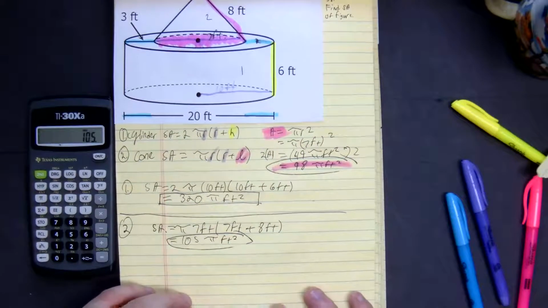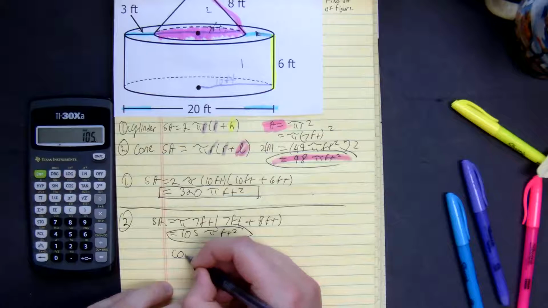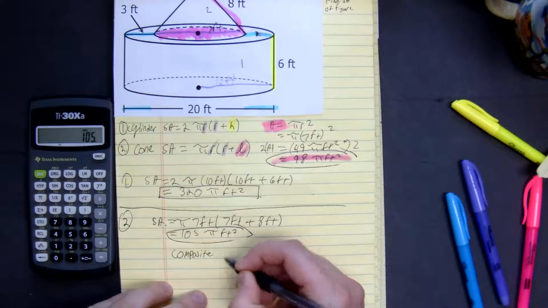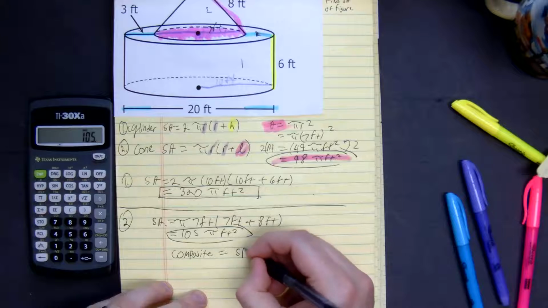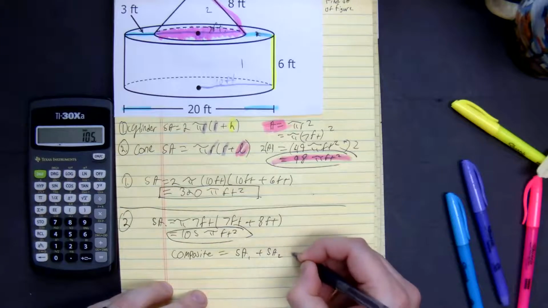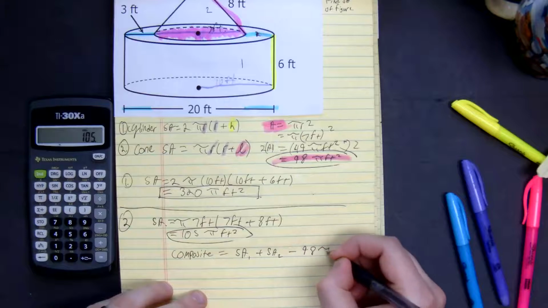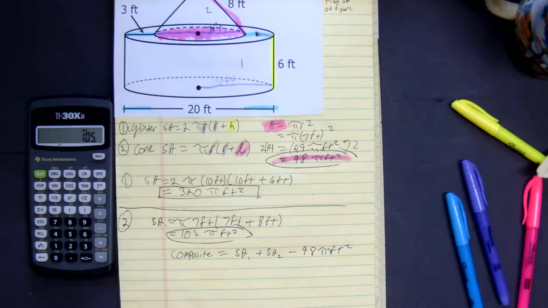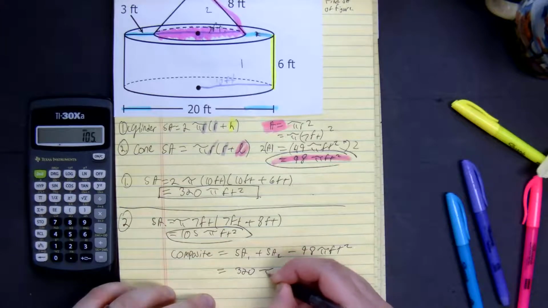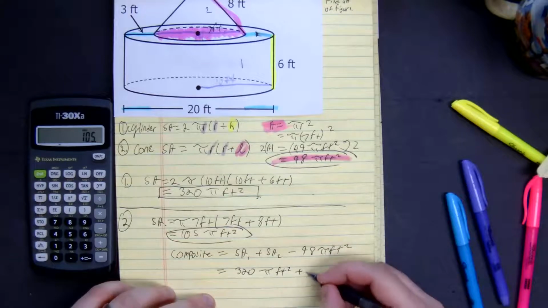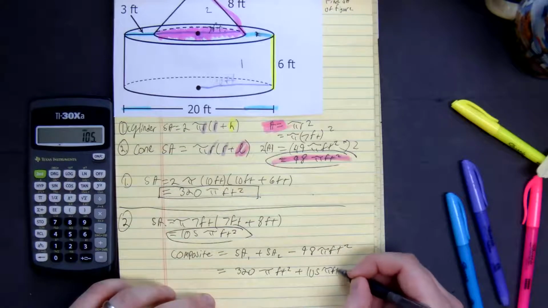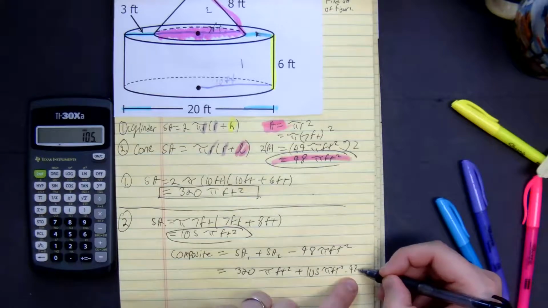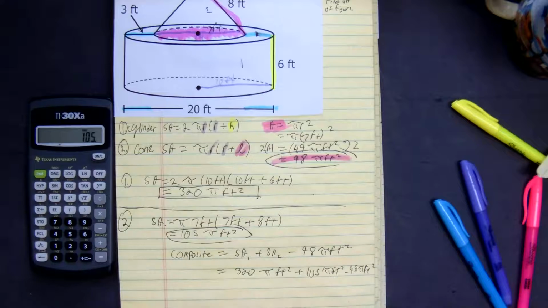To find out the composite figure, surface area would do surface area of figure 1 plus the surface area of figure 2 minus 98 pi feet squared, minus that circle, because that's not really there. Okay, so what we do here, 320 pi feet squared plus 105 pi feet squared minus 98 pi feet squared.